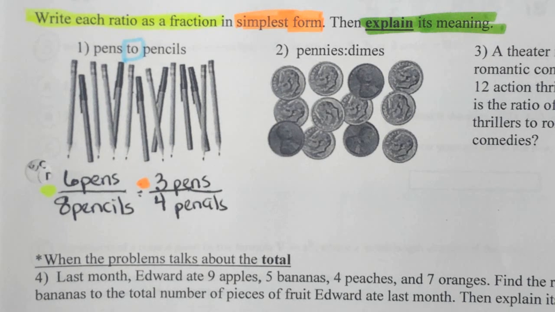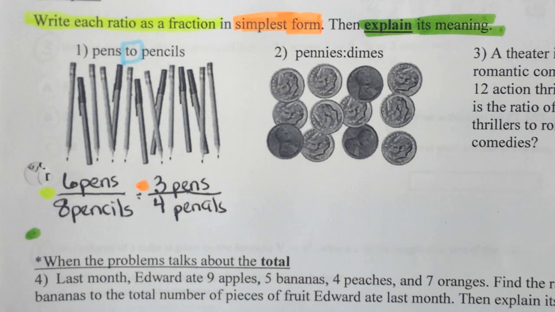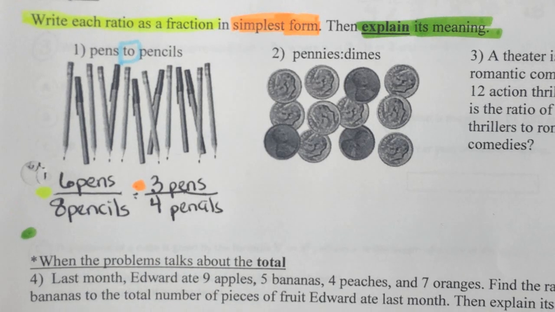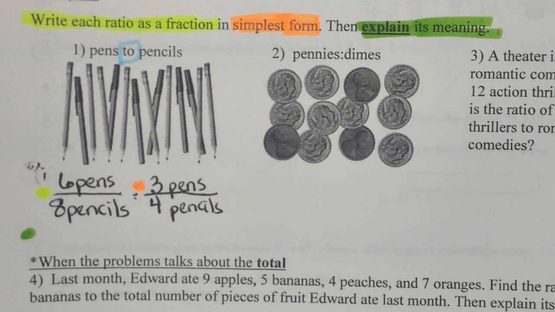Now, the last thing is what I call explaining it, or using a sentence. You're using the simplified fraction, but we have to put special words in it. Meaning, this is a boring ratio, comparing what I call 2 different things. When I'm comparing 2 different things, I'm going to need the words for every. 2 different things.